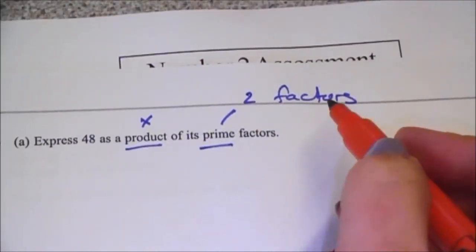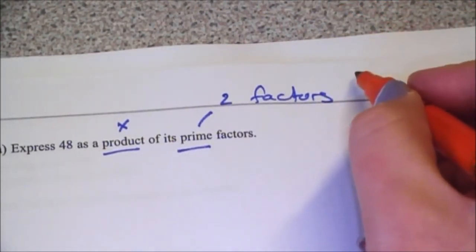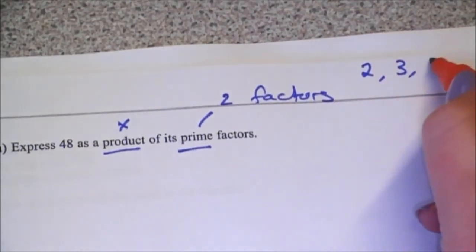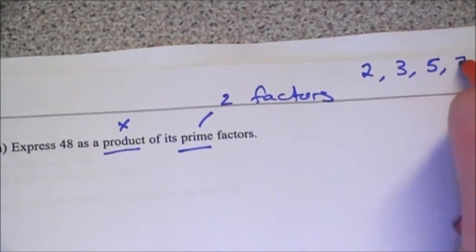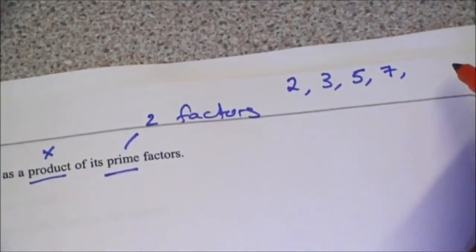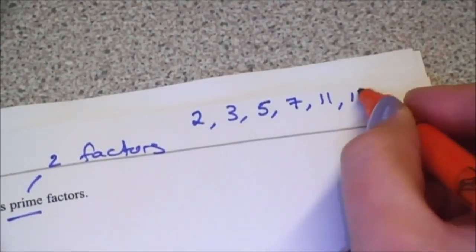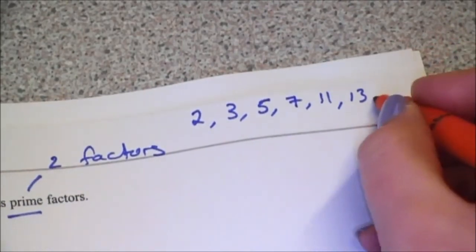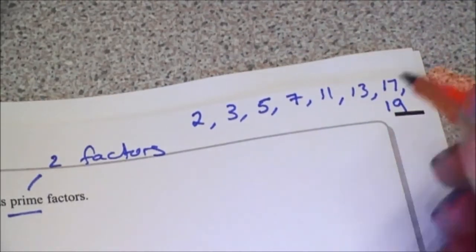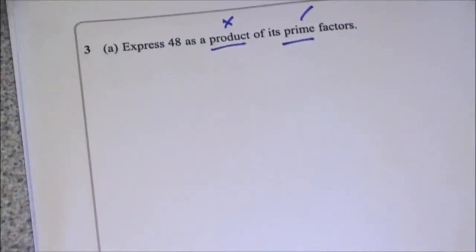Now, you must know your prime numbers. You need to know at least the first few. 1 is not a prime number. Lots of people think it is, but it's not. 2 is prime, 3 is prime, 5 is prime, 7 is prime. 9 is not prime because 3 goes into it. So after 7 we have 11, and after 11 we have 13. 15 is not because 5 and 3 go into it. 17 is, and 19 is. So you need to at least know those numbers because they help you with your prime factor questions.